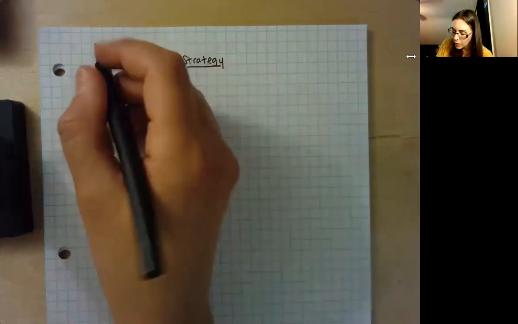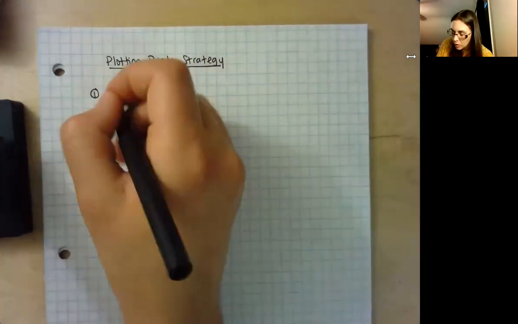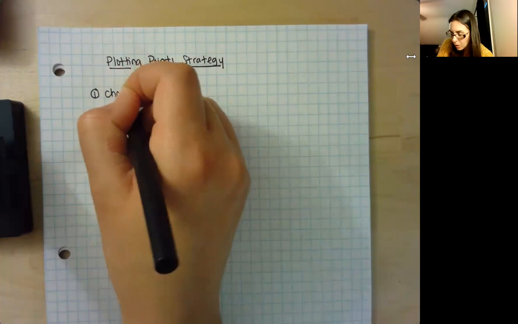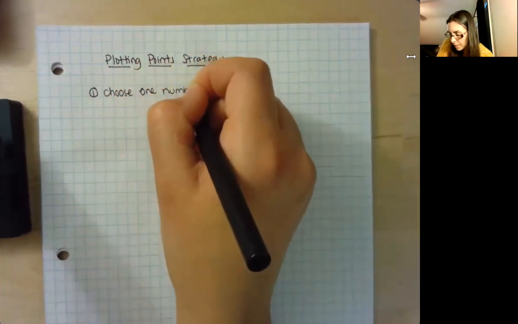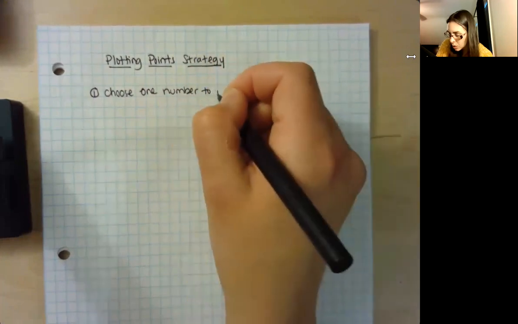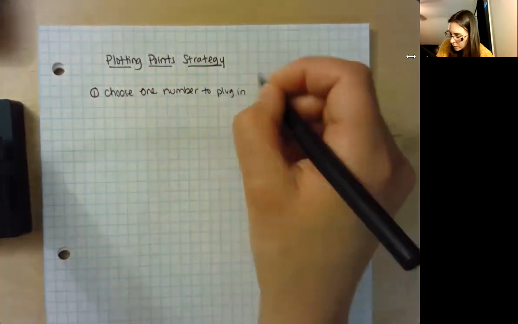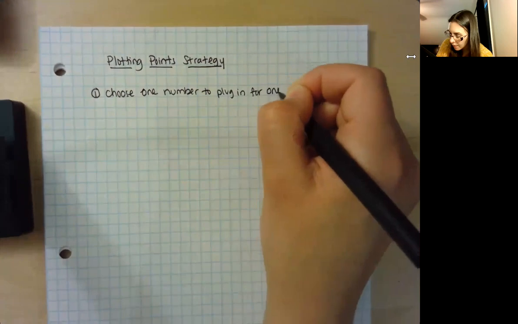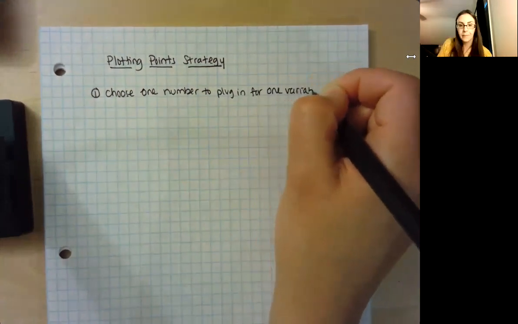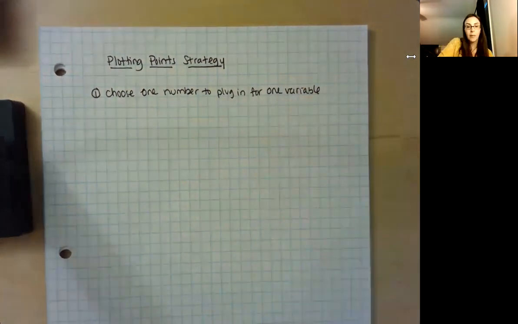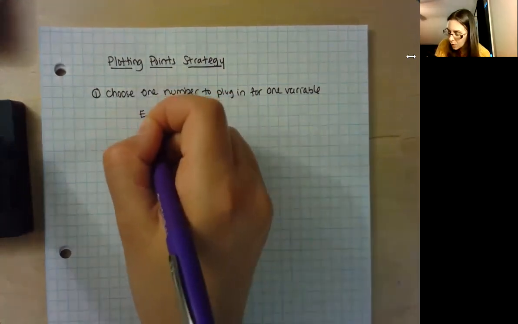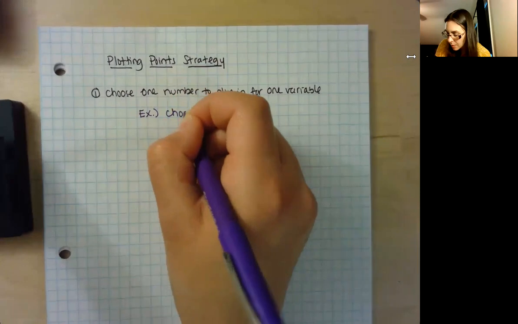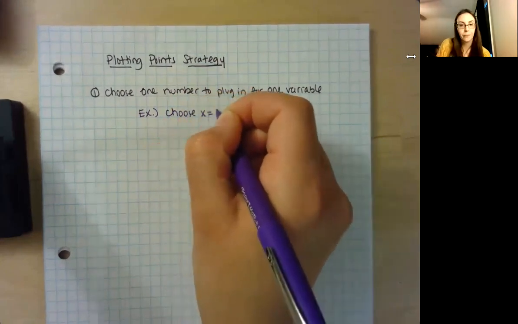The first thing you're going to do is choose one number to plug in for one variable. Okay, so I'm going to do an example in a different color underneath it. So for example, let's say I'm going to choose something like x equals 2.